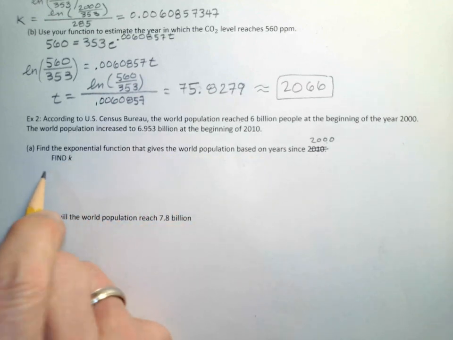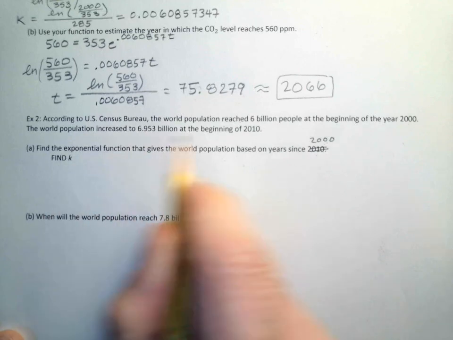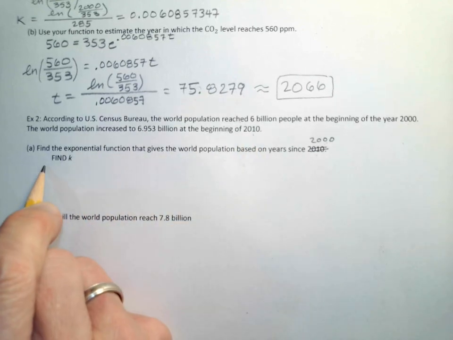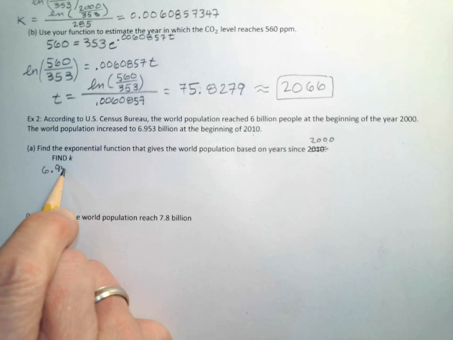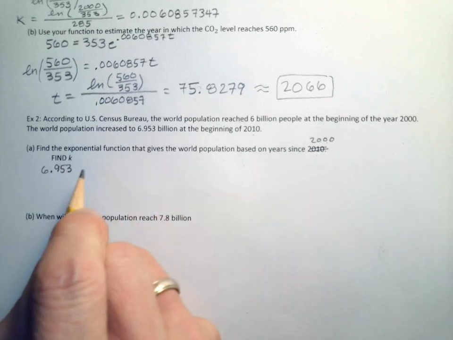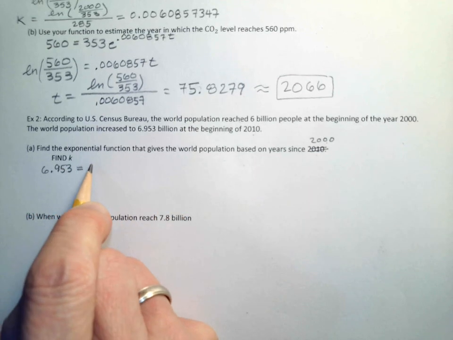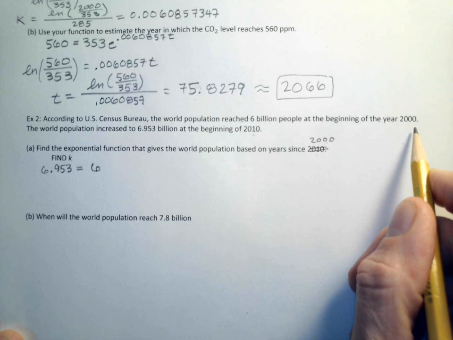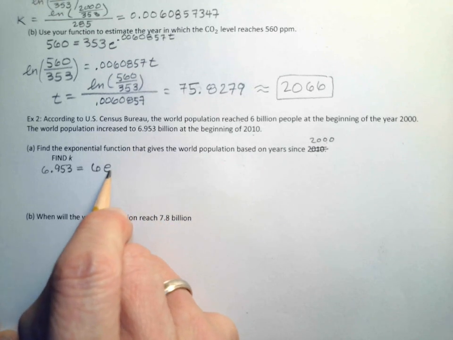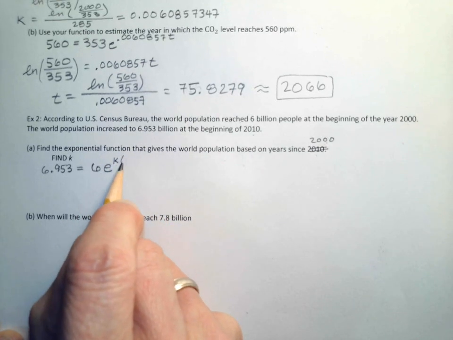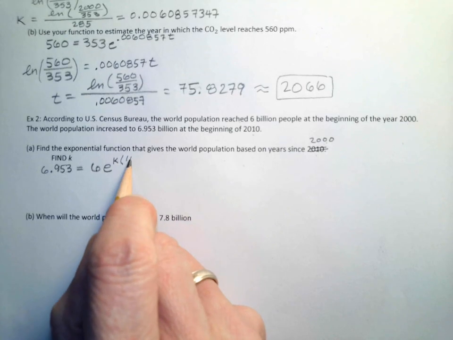All right, so we want to find k first. So the final amount will be the later year, 6.953 billion, and that's equal to 6 billion, which was in the year 2000, e to the k, and then we want to think about t, and that's 10 years later.